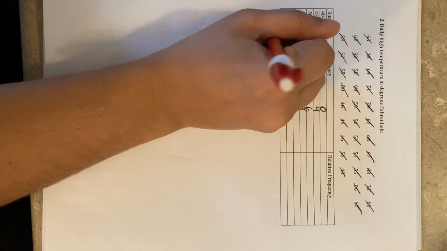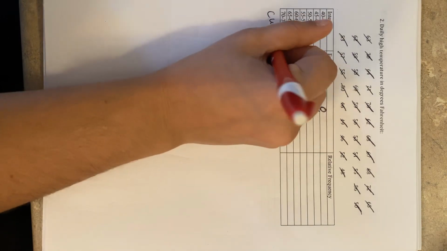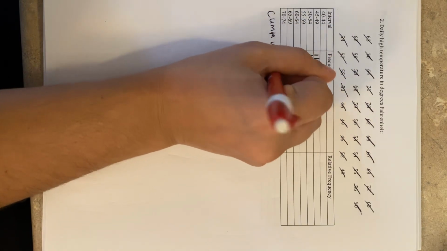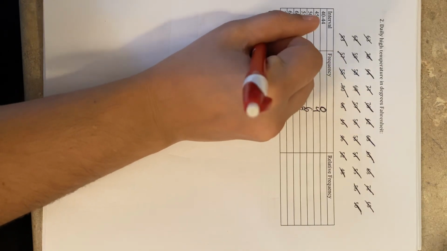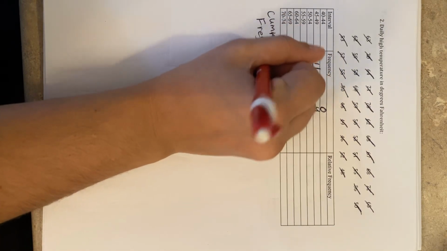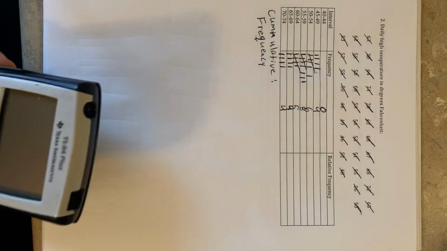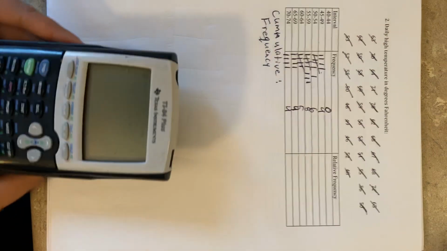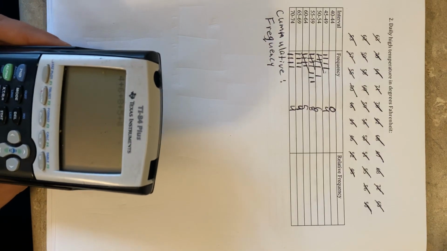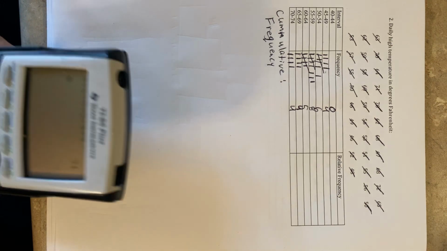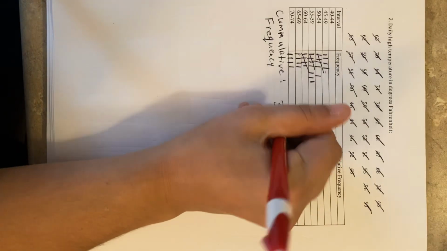Okay, and again, to get our cumulative frequency, all we have to do is add up all of our data. So we have 0 and then 4 plus 6 plus 8 plus 5 plus 4 plus 4. So that means we had 31 data points total. Okay, so that helps us with finding our relative frequency.